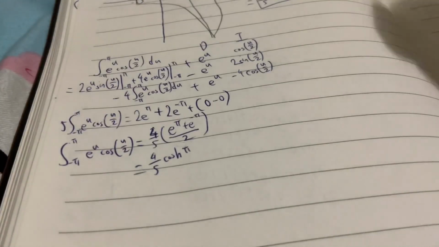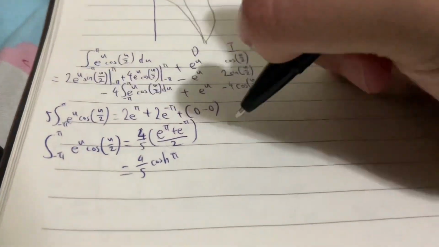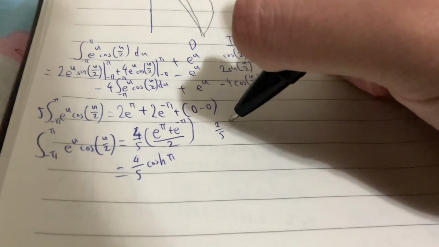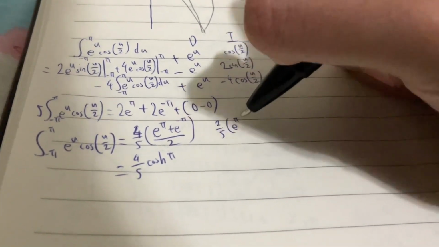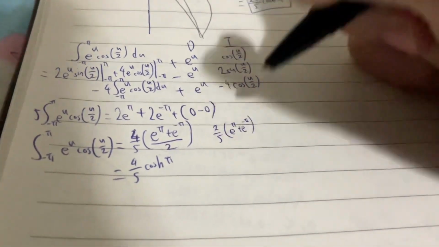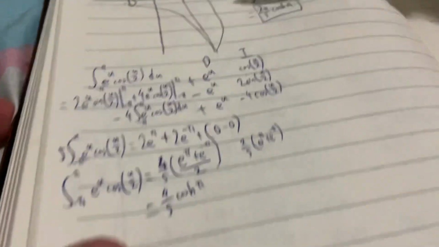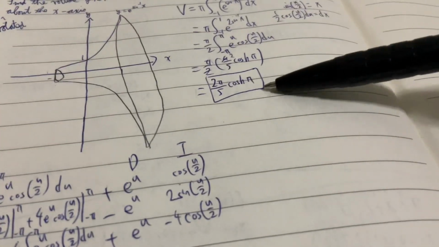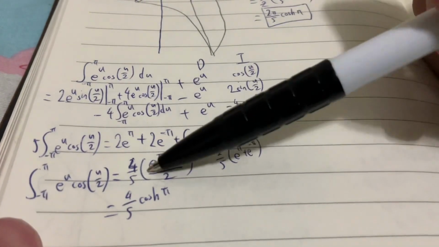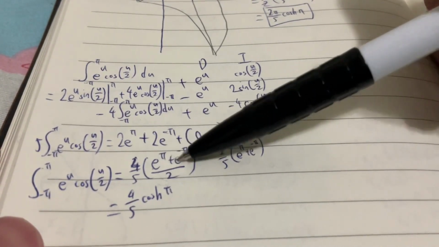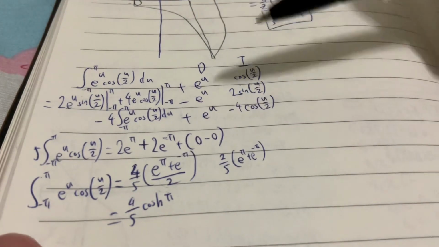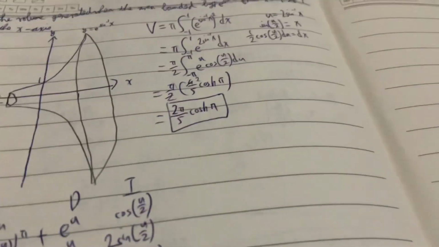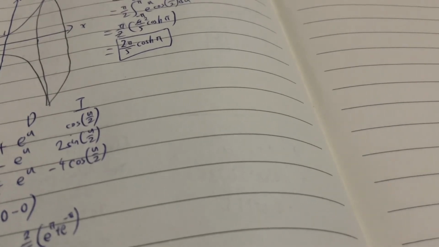You can also just leave these answers like 2 over 5 multiplied by e power of pi plus e power of negative pi, and then use this to multiply by this. Up to you. But I like to use cosh more. If you see this form, e power of something plus e power of negative something, I'm going to change this to cosh. It will be very fun and interesting.